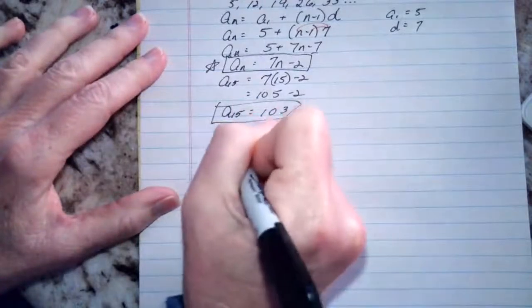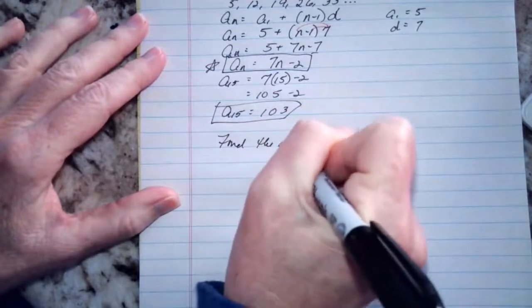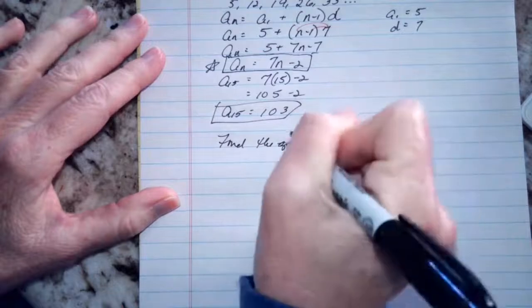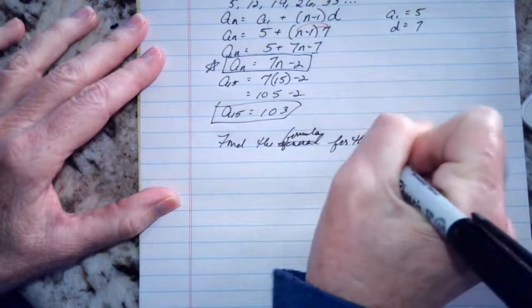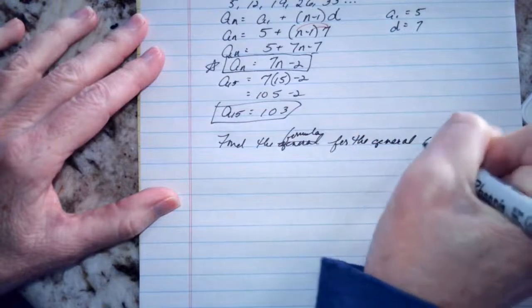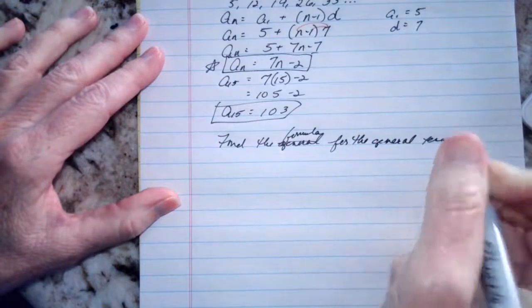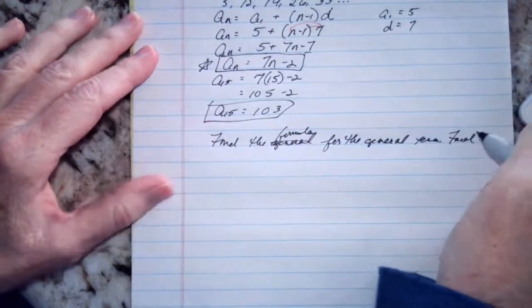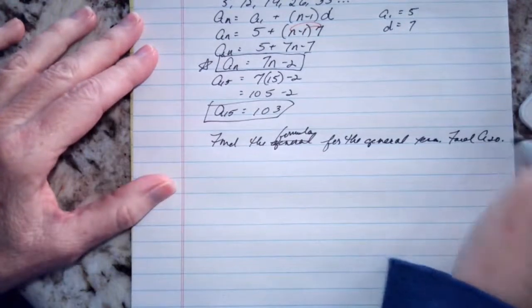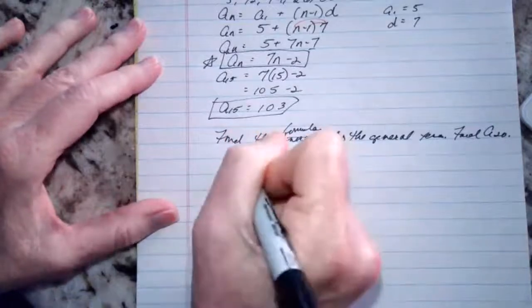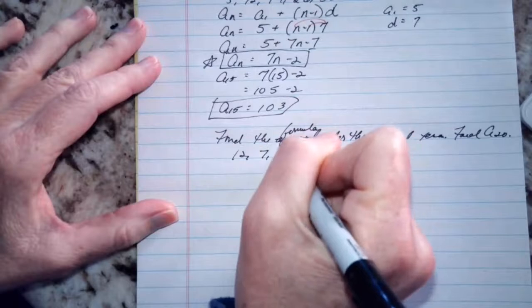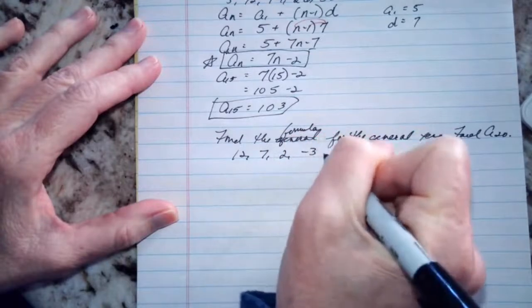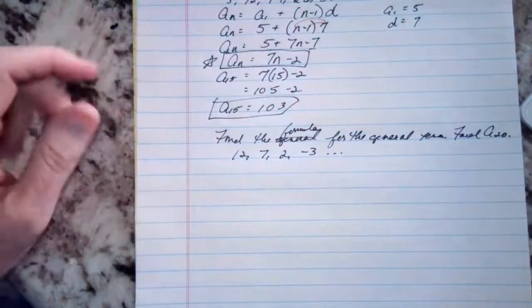Let's do another one like this. Here, let's find the formula for the general term. And then let's find a sub 20 this time. Okay, the numbers, let's look at 12, 7, 2, negative 3.